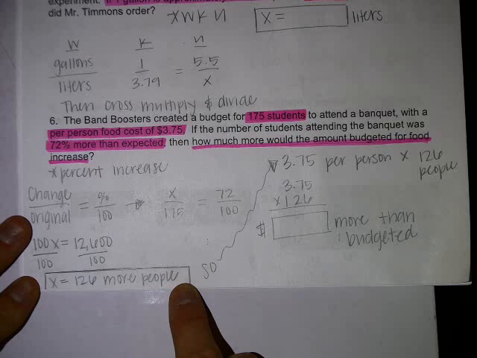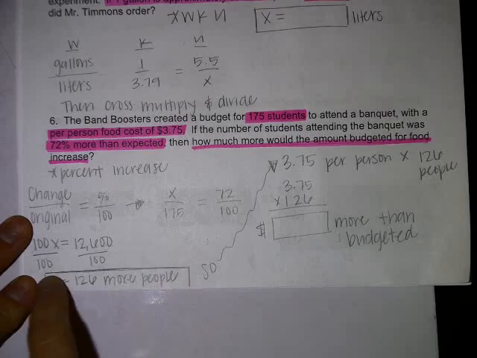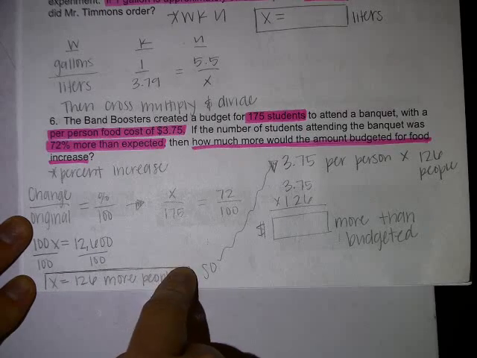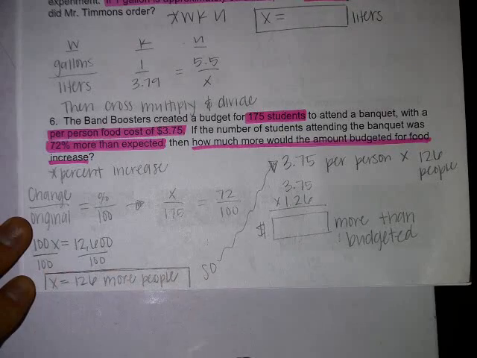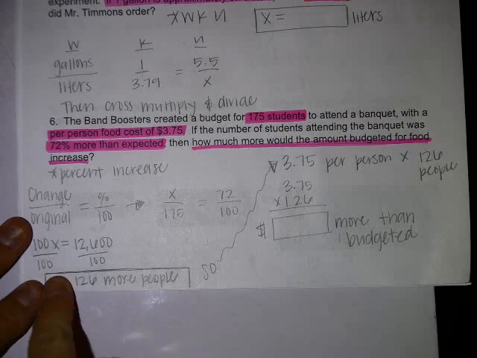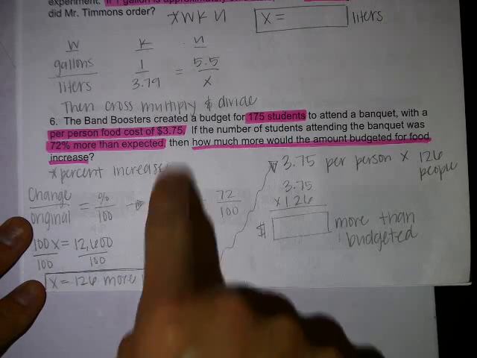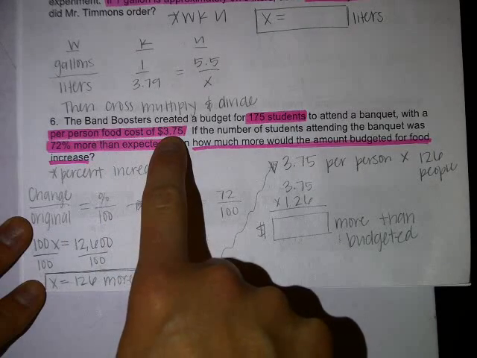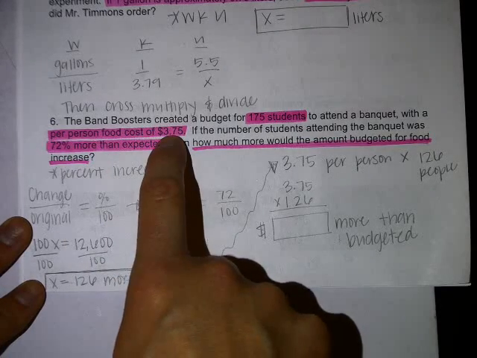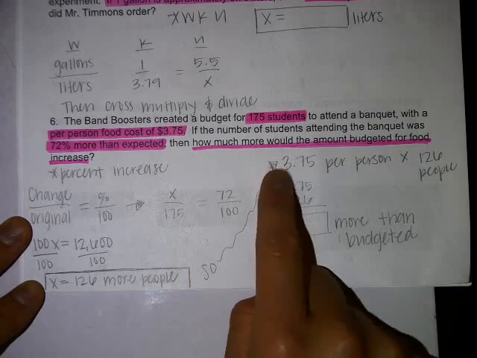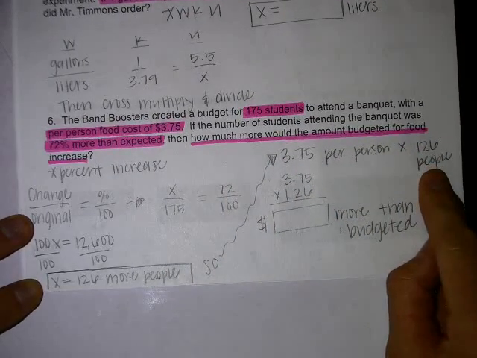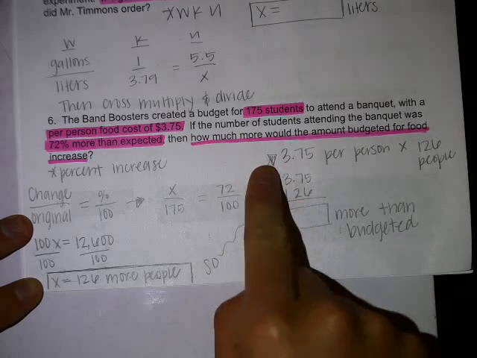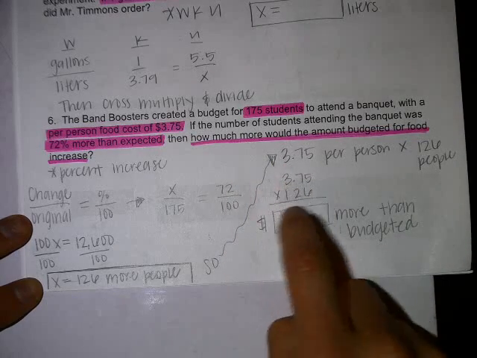Okay? So that's not your final answer, and I promise you on your test, this number will be an answer choice. You have to know that there's more to the problem. You cannot get distracted by the answer choices. Okay? So 126 more people are coming. For each person to eat, it costs $3.75. So what you have to do is take $3.75 per person and multiply it by the 126 more people. Okay, so when you do that, do not forget about where to put your decimal.